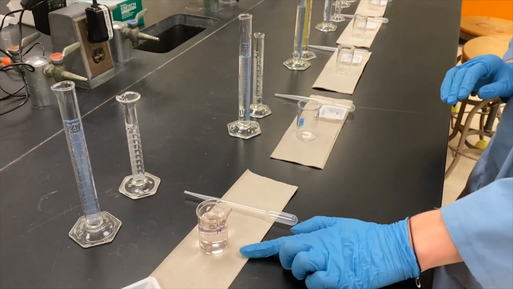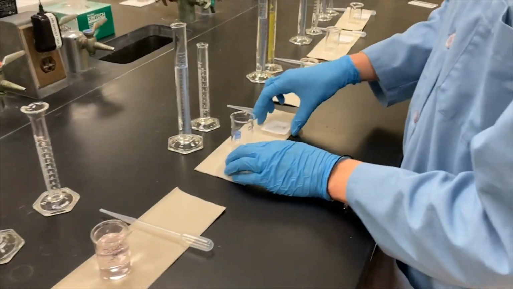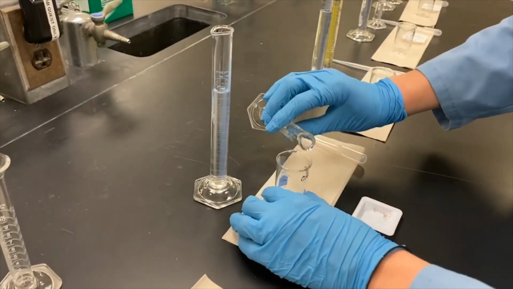And you can potentially see it's already changed color, so as we go, you might see a trend in the color.